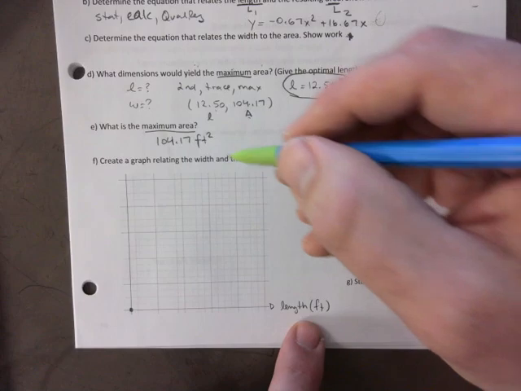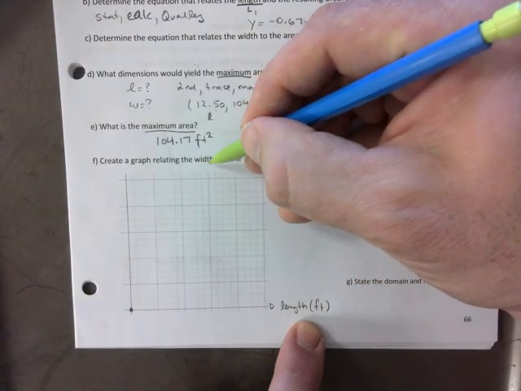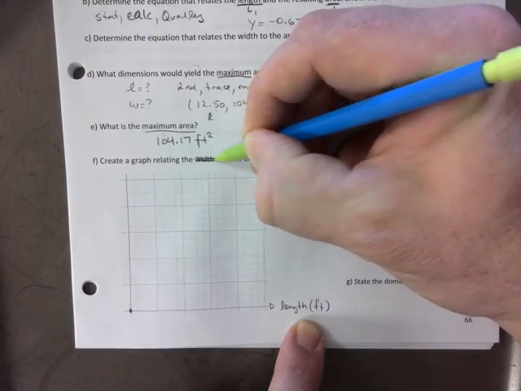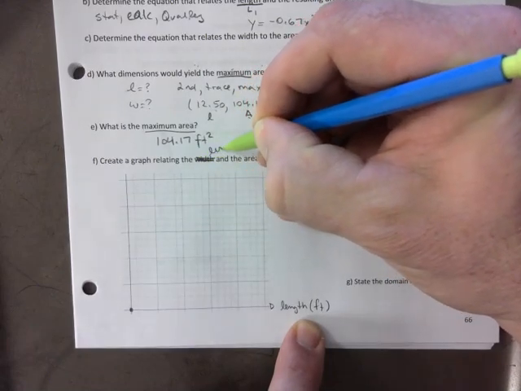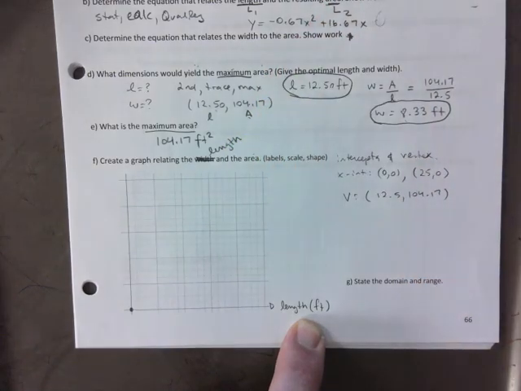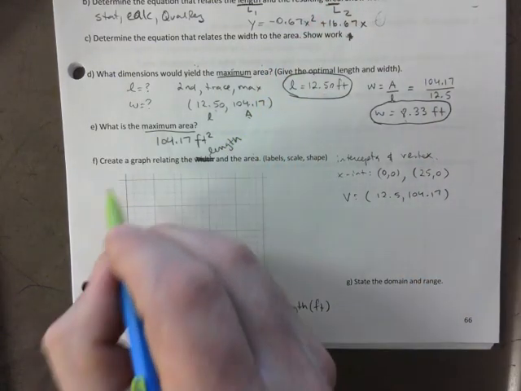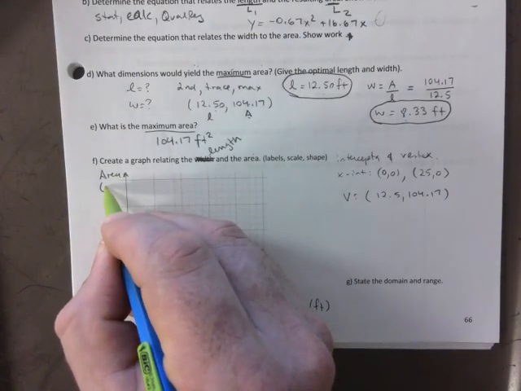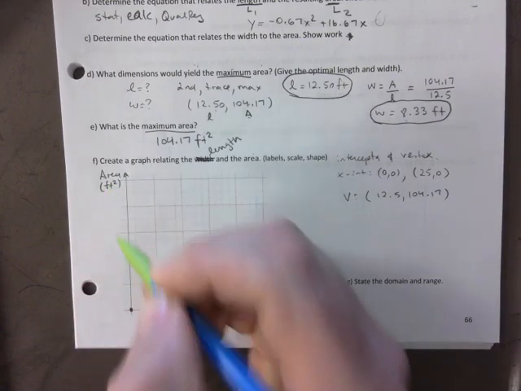I'll make a slight change in our notes here, okay? Can you look up here? This says comparing width and area. What are we comparing here? Length. So we'll just make that change. And this is area. And what are the units? Square feet. That's just assumed.